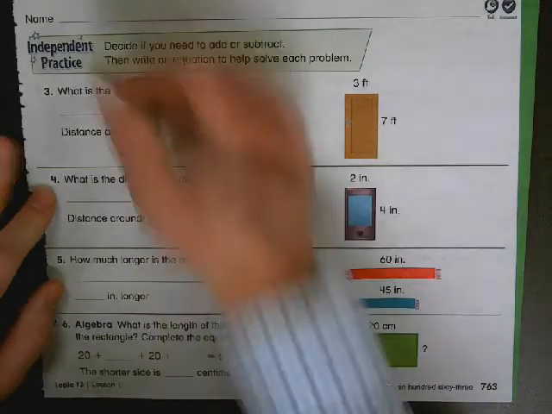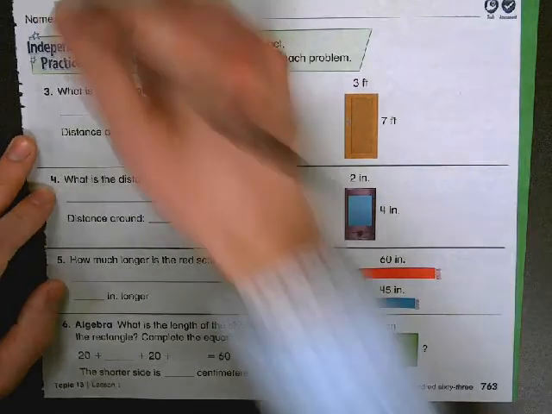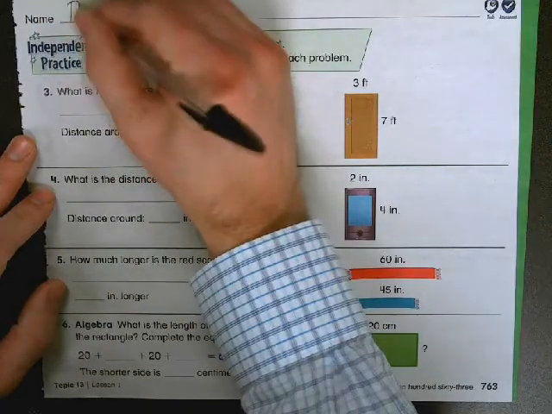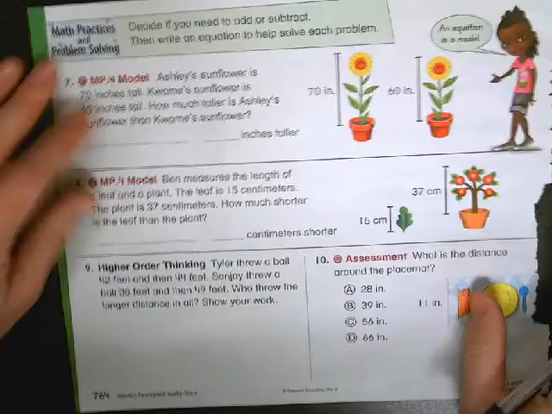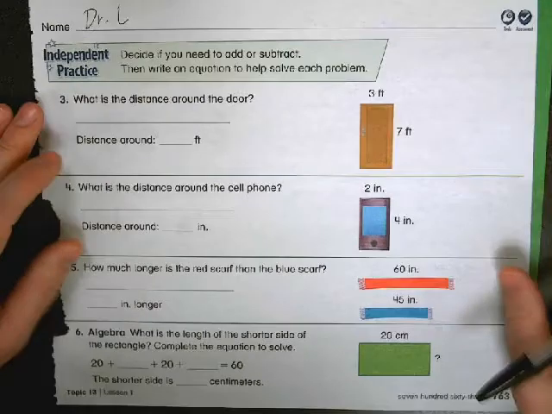Put your name on it. It says, for this, I don't think you're going to need a ruler. Nope, you're not going to need a ruler. You're just going to need your handy pencil and a brain.